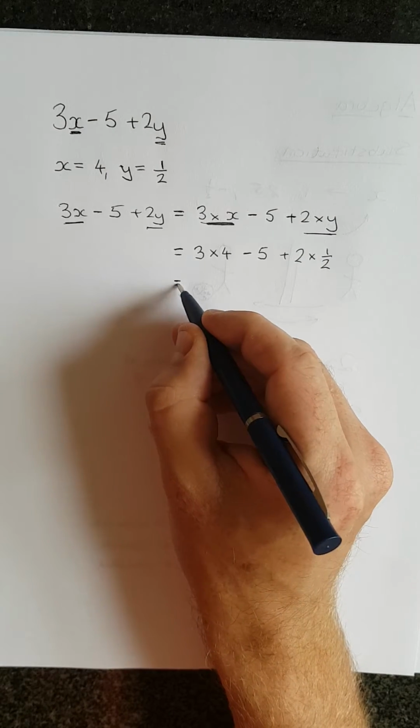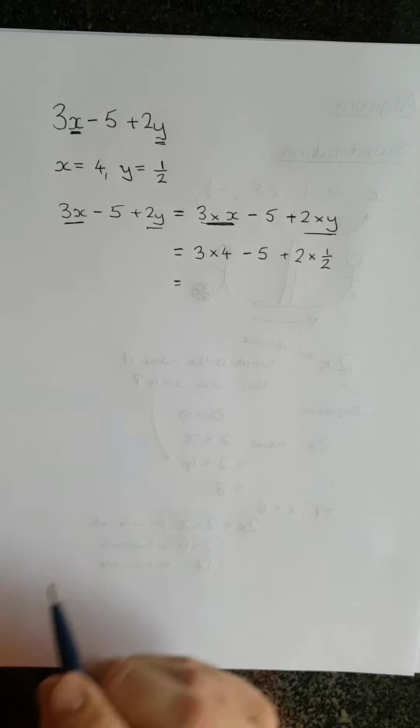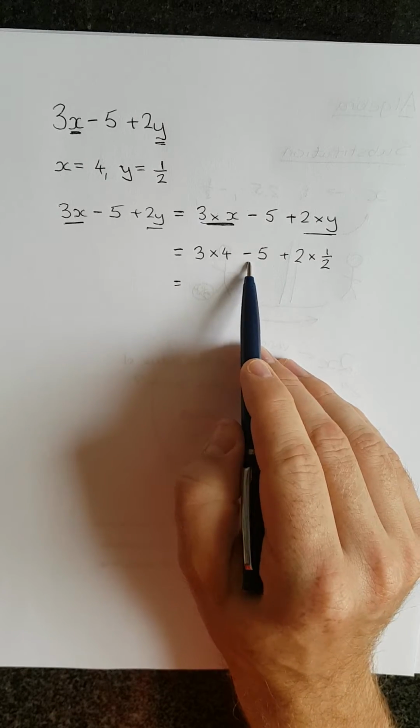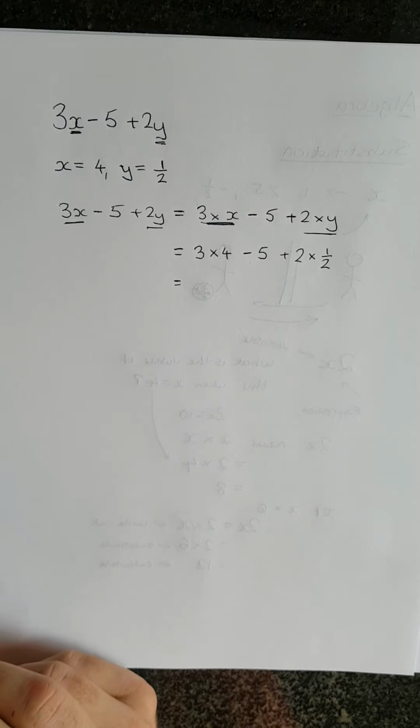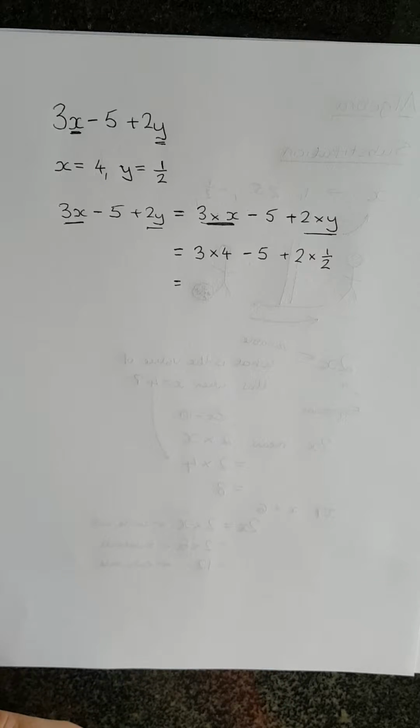Let's have a look then at what this gives us. Hang on a second. I've got lots of operations here. This is confusing. There must be some kind of rule to follow. Can you remember what that rule is?